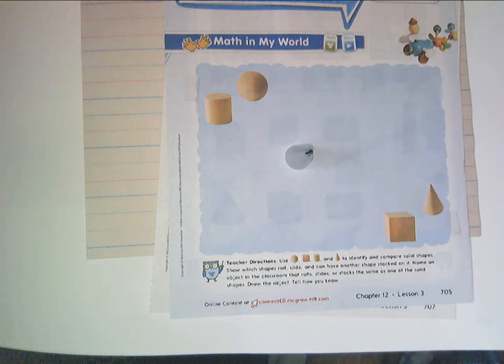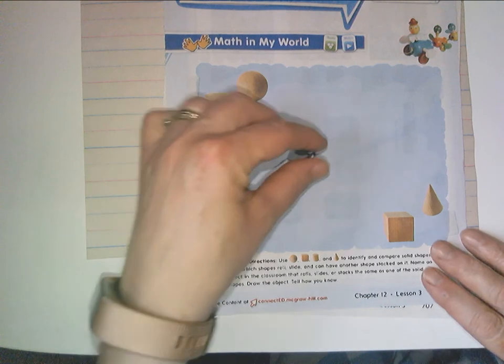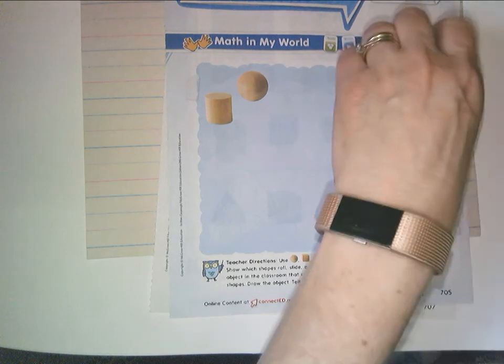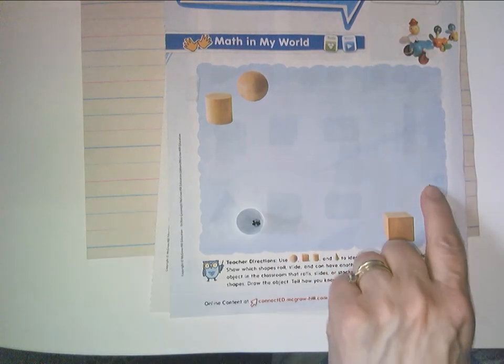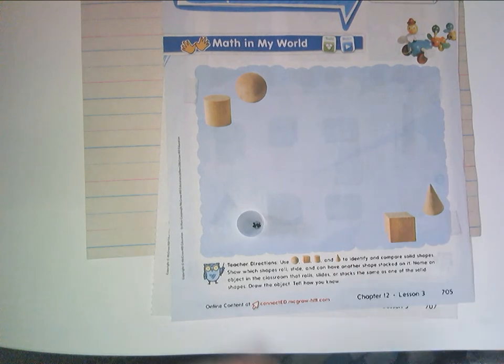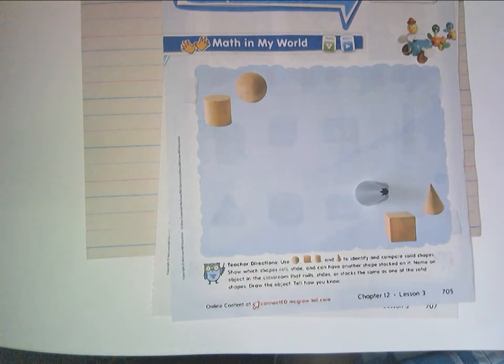No. That would be like trying to take this one and stack it on top of this flat one. It just won't work. Because of this point, you can't stack something on there. So you cannot stack a cone.